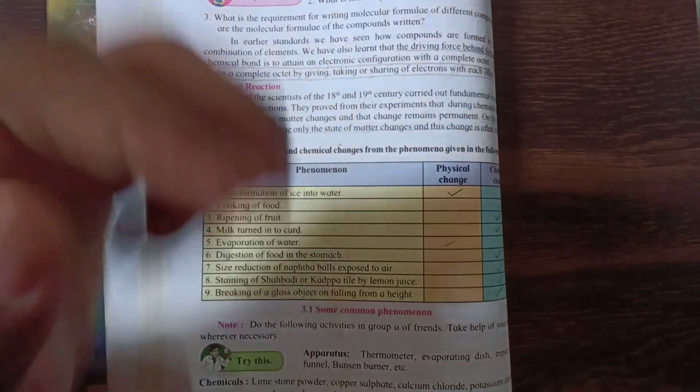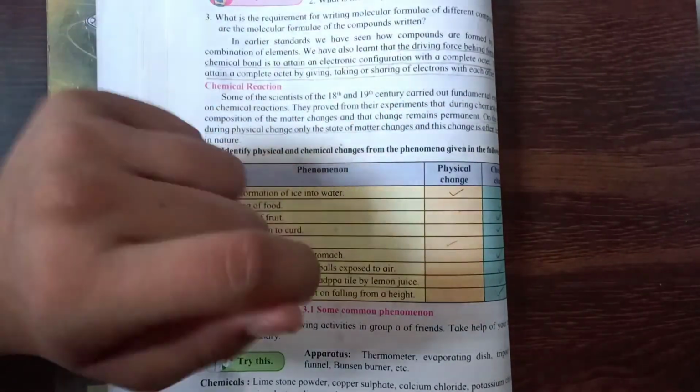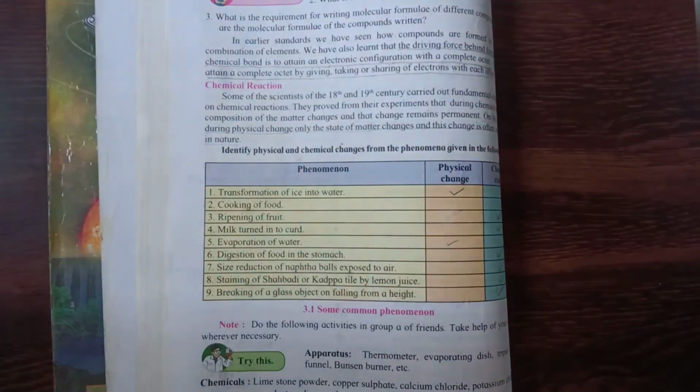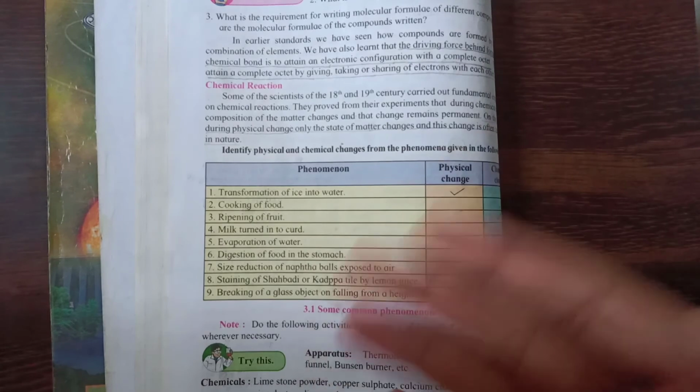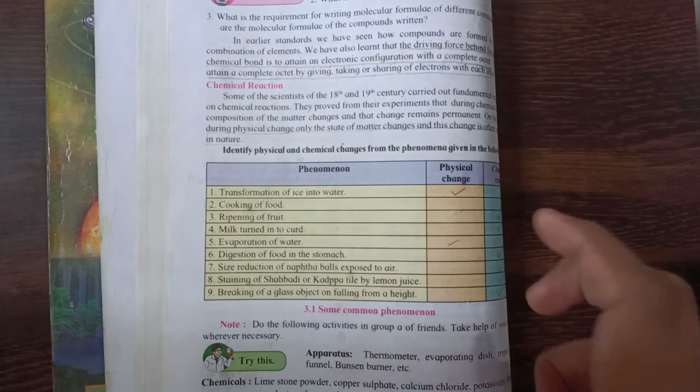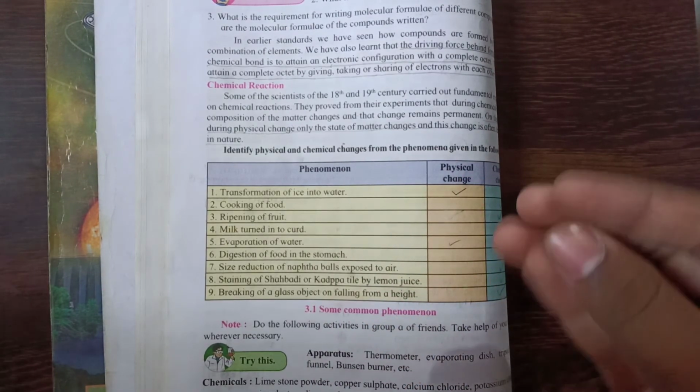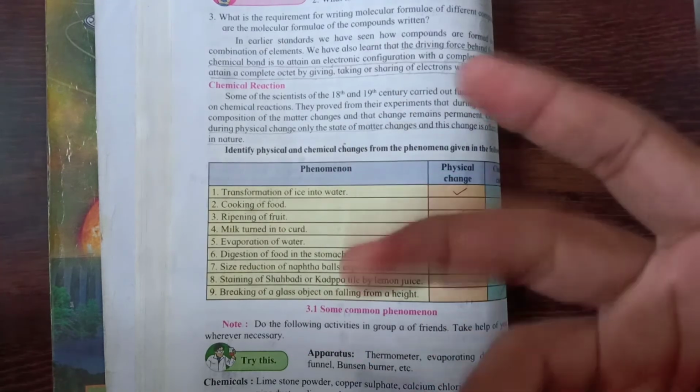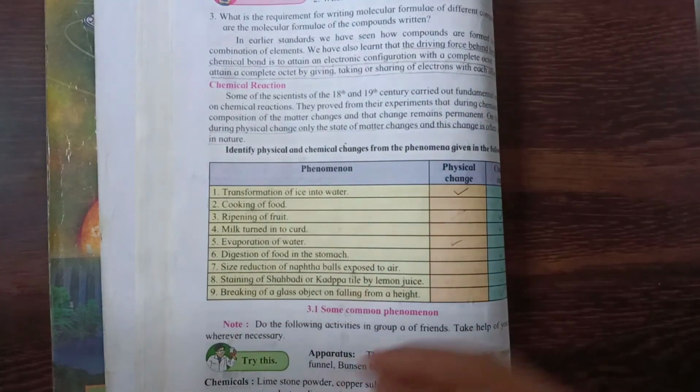So friends, that was it for today. Today we learned the basics of chemical reaction. In the very next lecture we will be learning some definitions, some of the properties, etc. of chemical reaction. It's a long way to go.